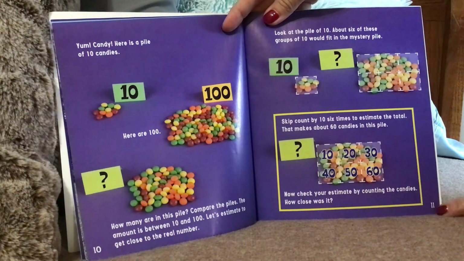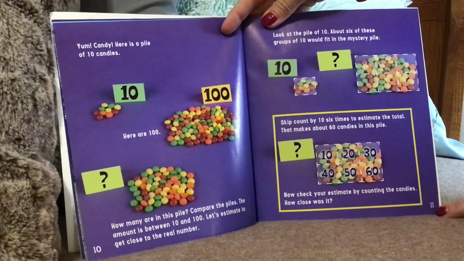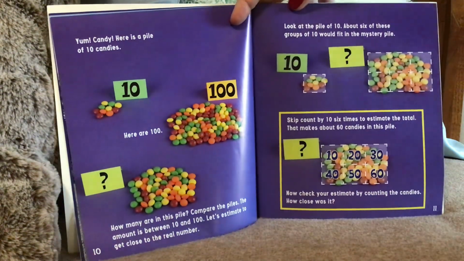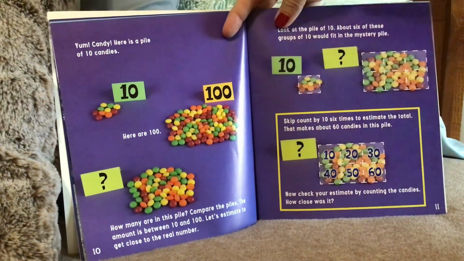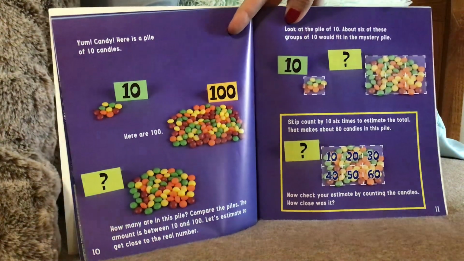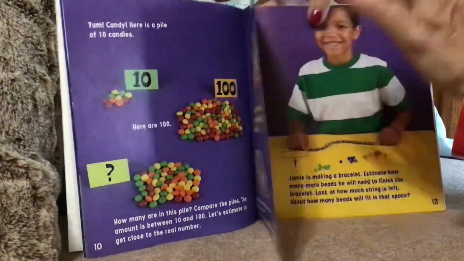Now you can check your estimate by counting the candies. How close was it? We're not going to count the candies in this one, but you can if you want to. You can pause it and then count and see how close it was.